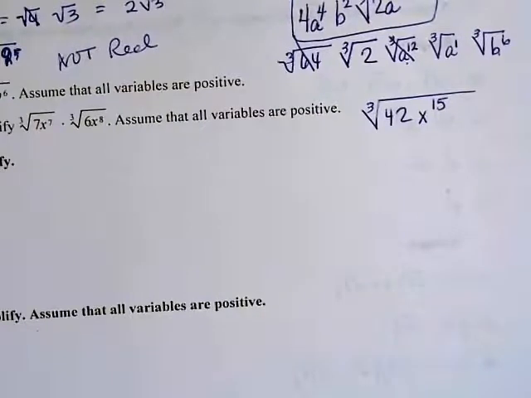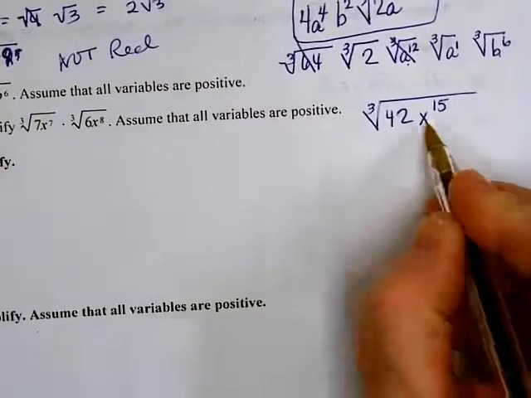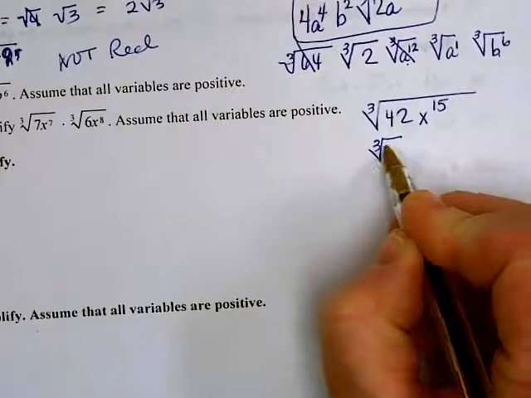Does it have a factor that has a cube root? No, there's nothing you can do with the number part. So this is the cube root of 42.